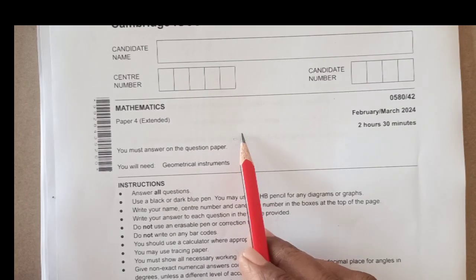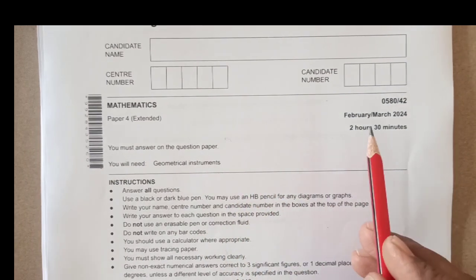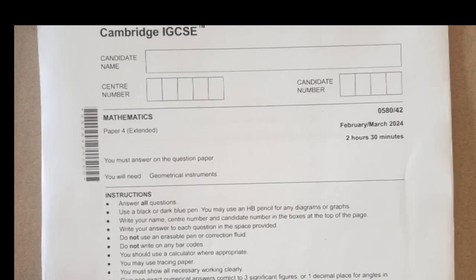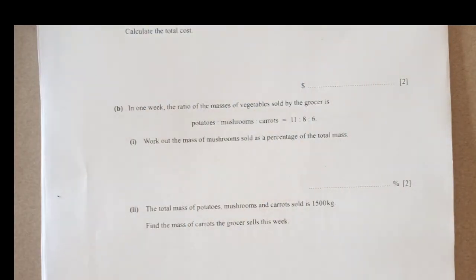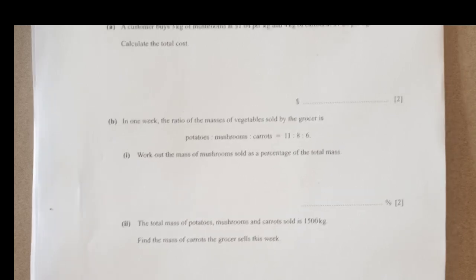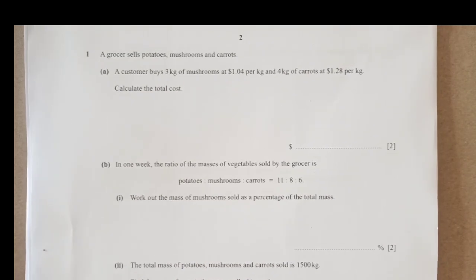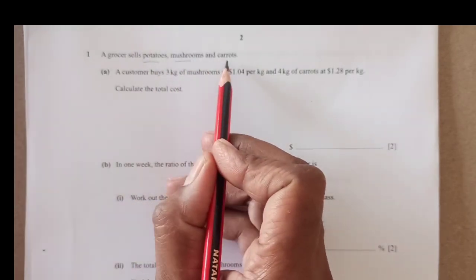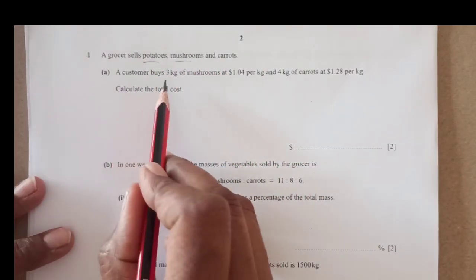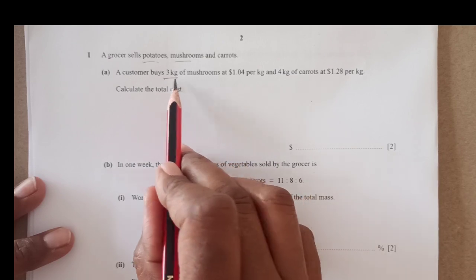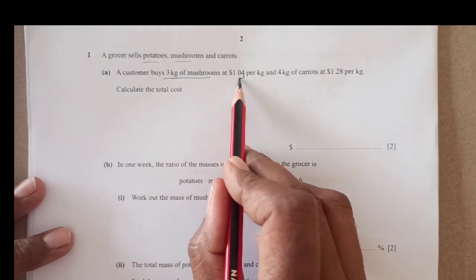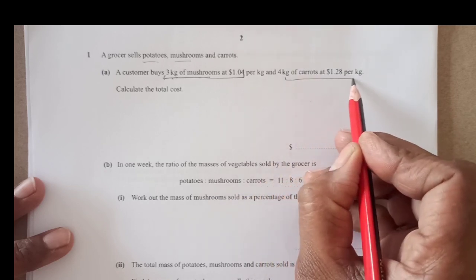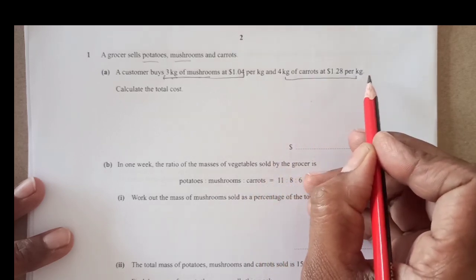Today we will be going through Cambridge IGCSE Feb March 2024 paper 4-2, right? So let's start with the first question over here. A grocer sells potatoes, mushrooms and carrots. A customer buys 3 kilograms of mushrooms at 1.04 per kg and 4 kg of carrots at 1.28 per kg.